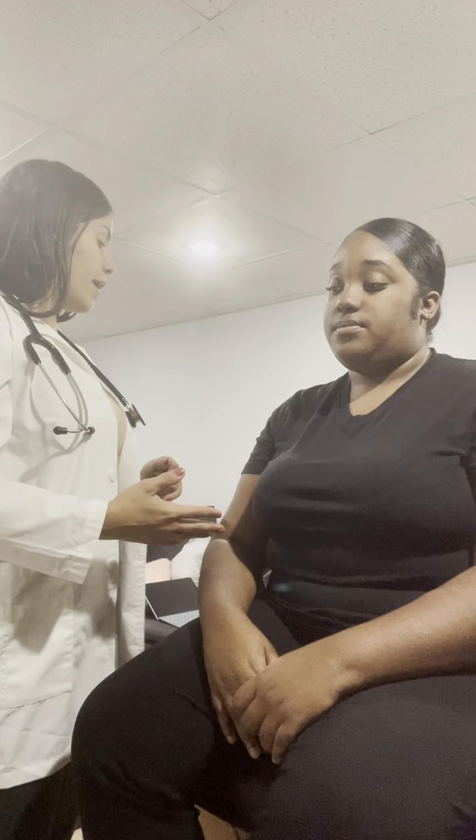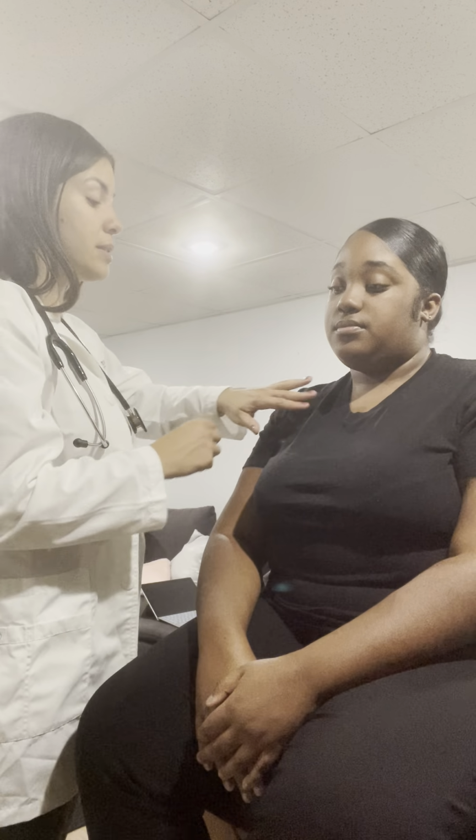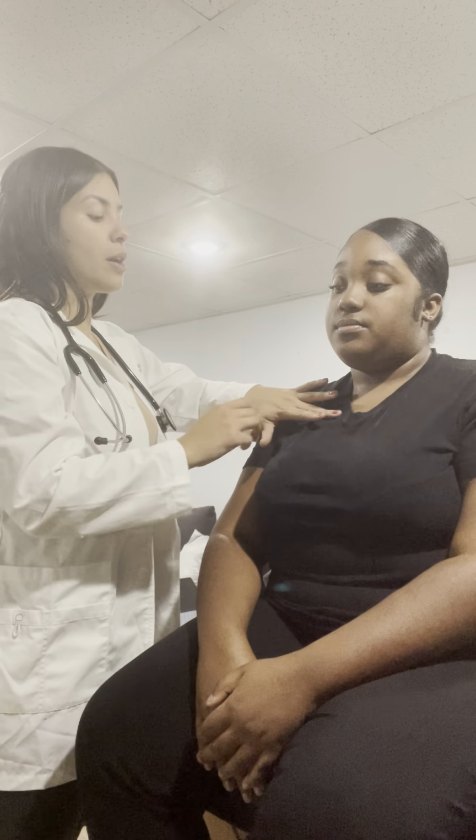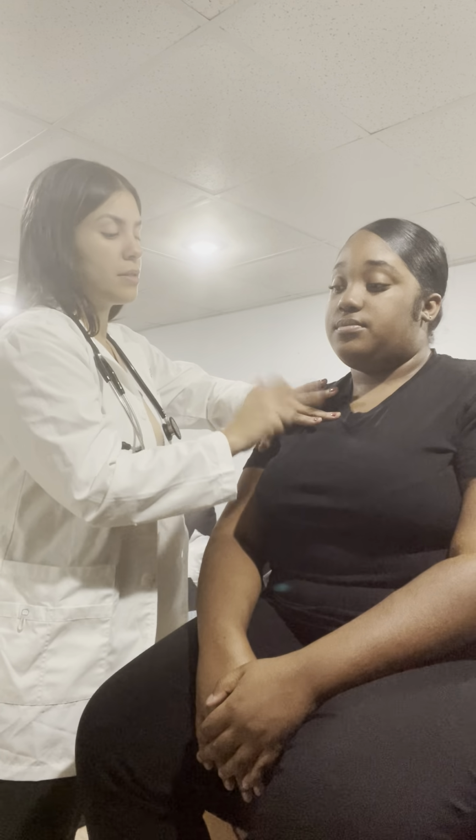From there, we're going to go ahead and percuss. With percussion, we're looking for that resonance, that sound. If we don't hear that resonance, that can indicate there could be some type, again, some fluid in the lung, some edema, something going on that is not normal. So we're going to percuss by tapping on the distal joint of our non-dominant hand. And I'm going to go ahead and start my percussion.